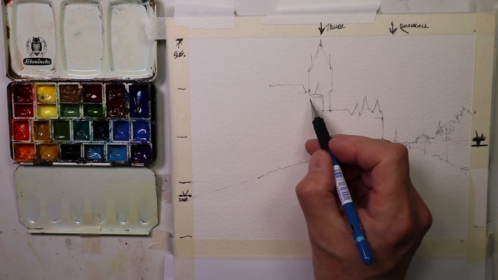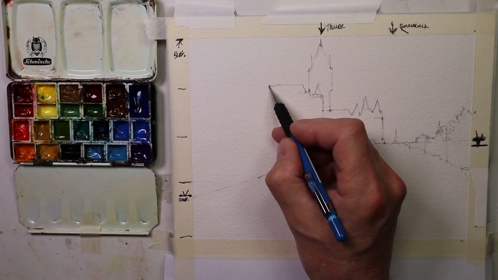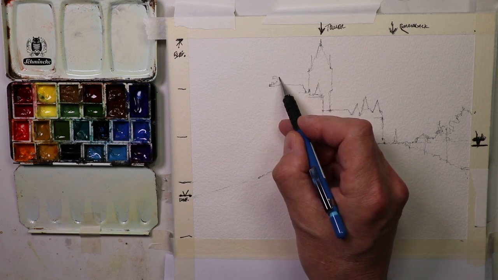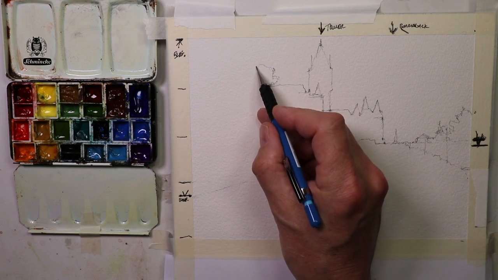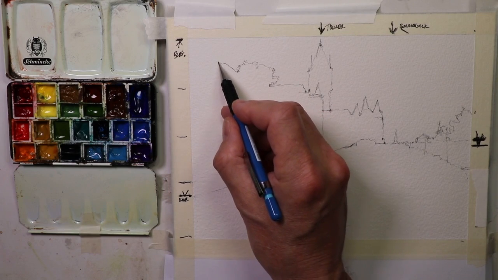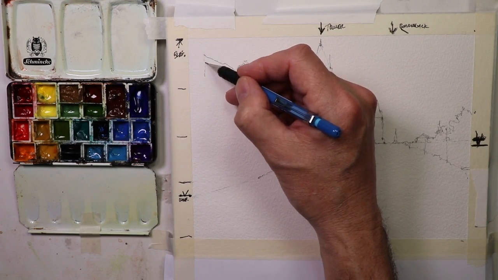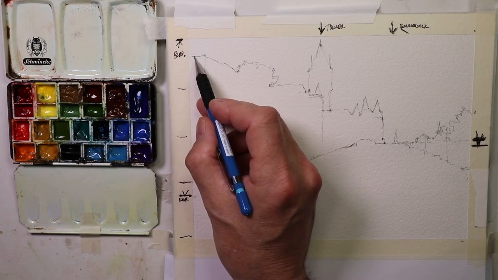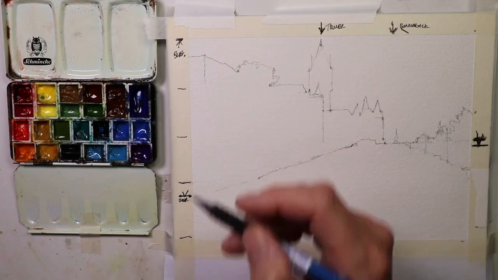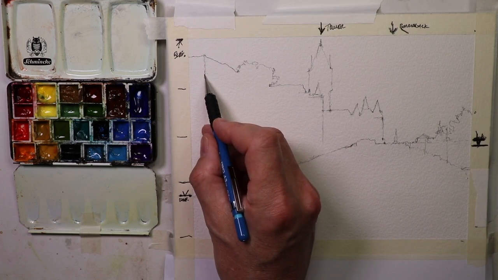And that looks about good. I might have minimized things a little bit up this way here.